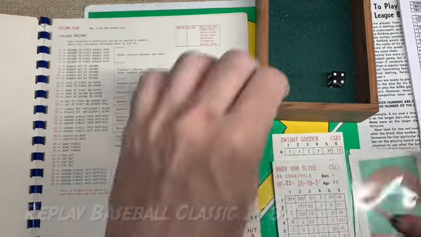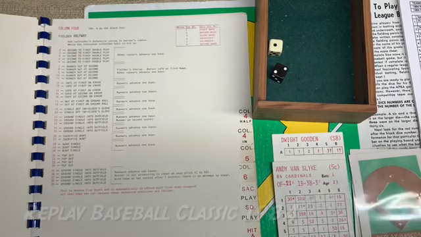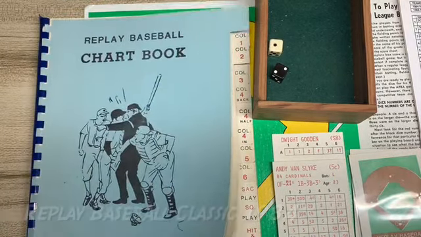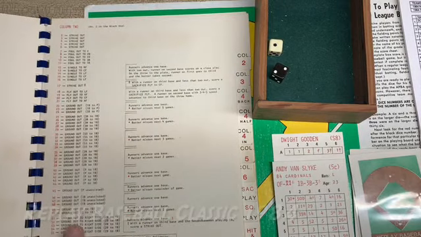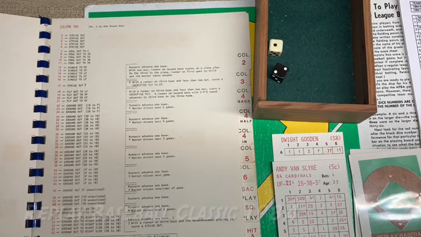And Vance Law is up. Here's a pitch from Gooden. It's a 2 and a 1. It's a 1, and it's a 51. Holy smokes. Column 2, 51. What is that going to be? Column 2 for ground ball to the right side. Picked up by Backman. And Backman throws out Vance Law. Both runners move up.